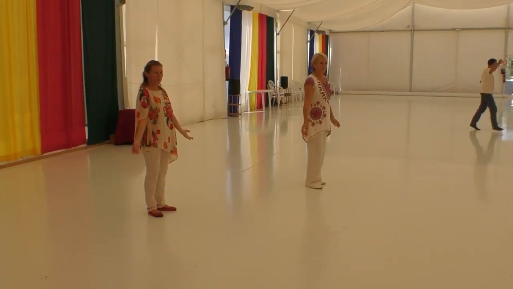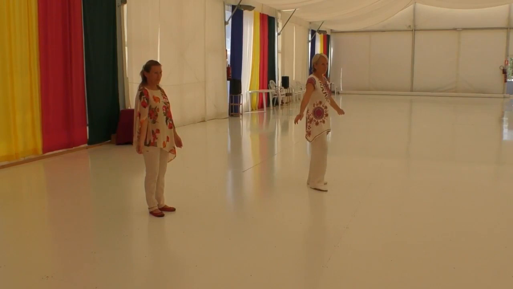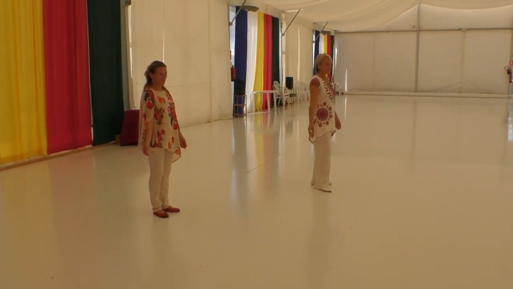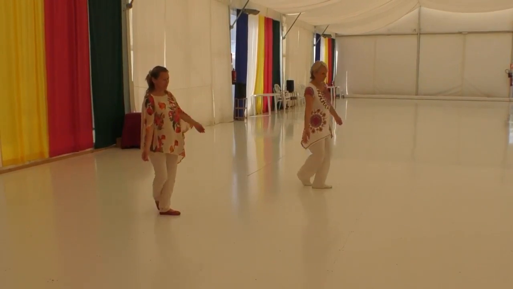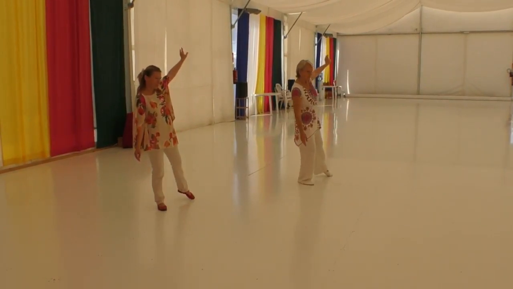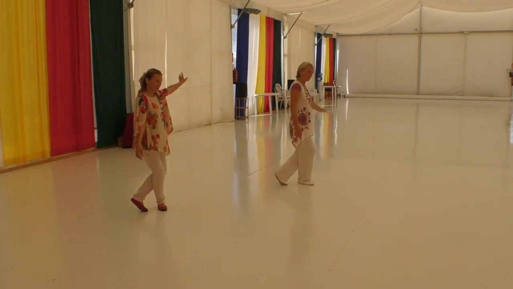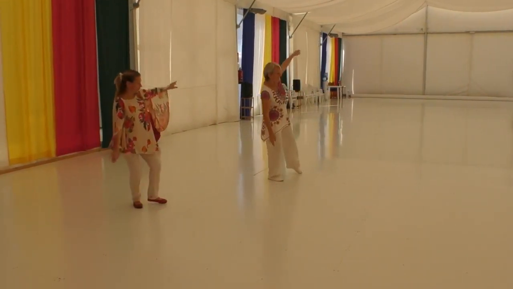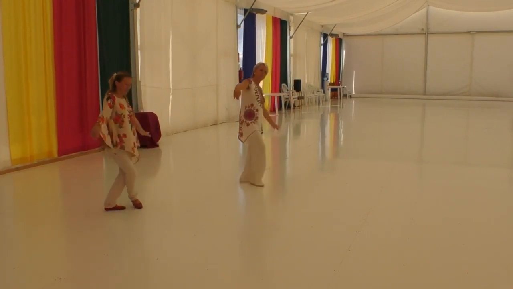Next part, we go from a circle, we have to open and go in half moon shape. And the step will be like this. We do right, crossing behind, and we open left. And then left cross behind, we open right, and so on. Right behind, and look how the arms go also.